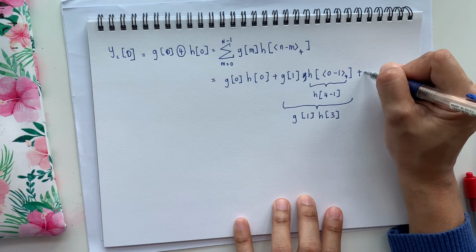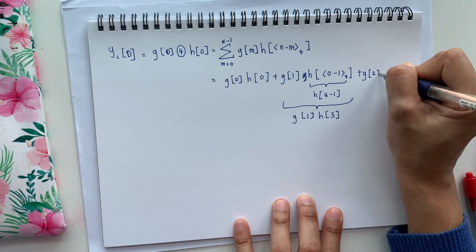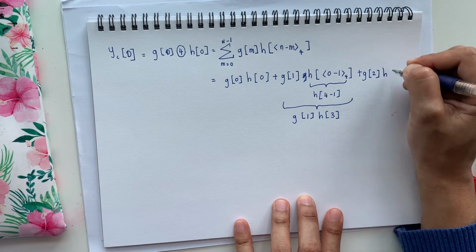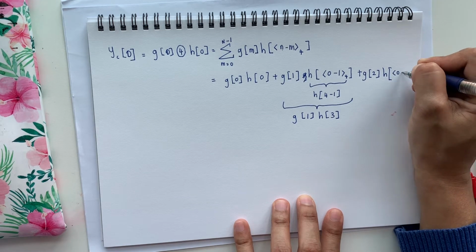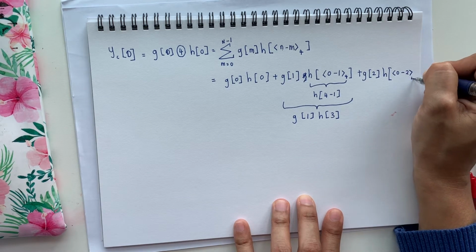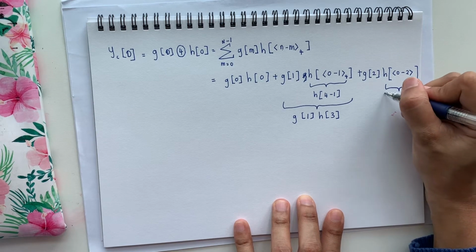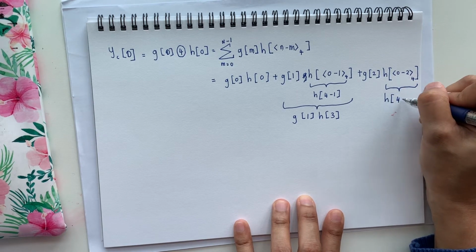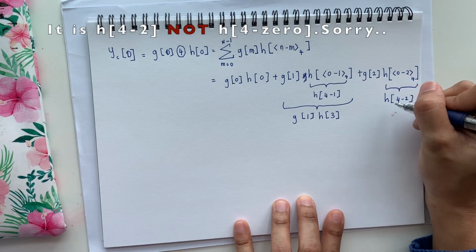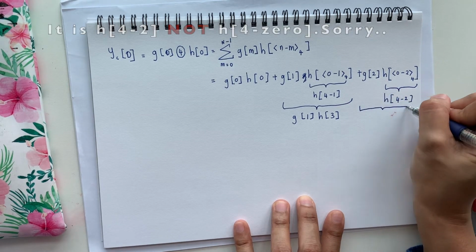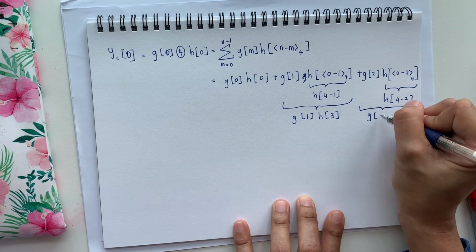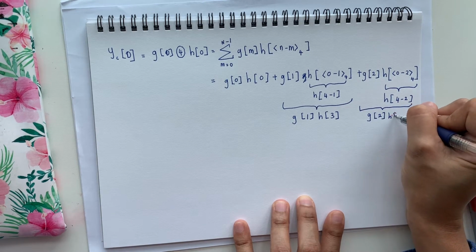Same goes to G2. H of 0 minus 2 is H of 4 minus 2, so this becomes G2 H2.